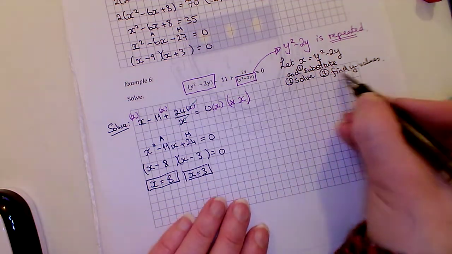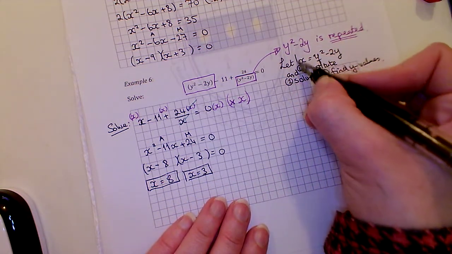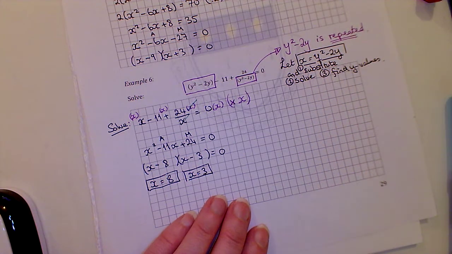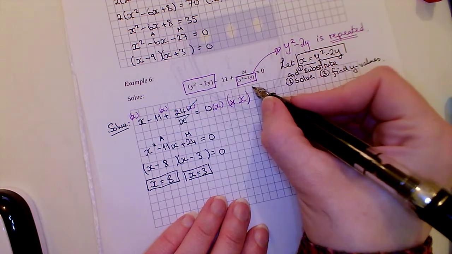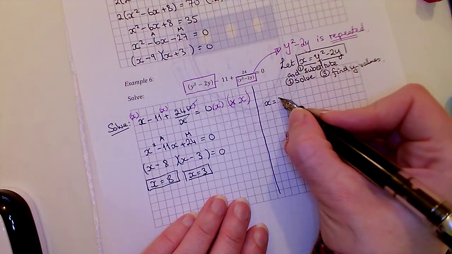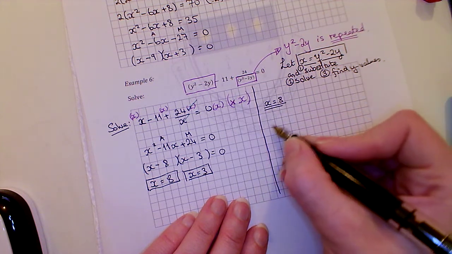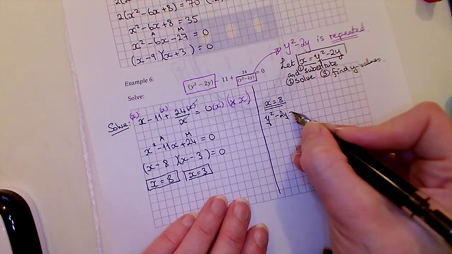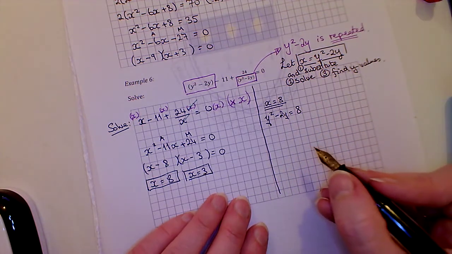And then we use those two answers with this fact here. So when x is equal to 8, y squared minus 2y is equal to 8. Oh, I have another quadratic.